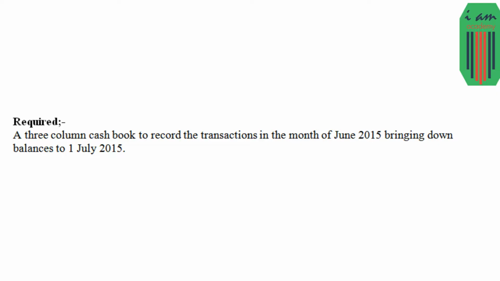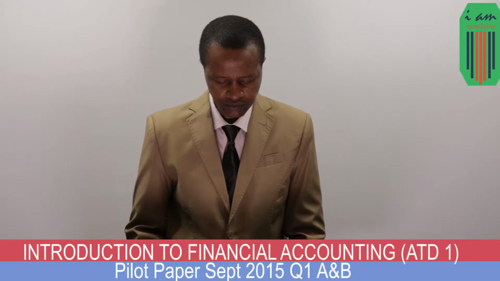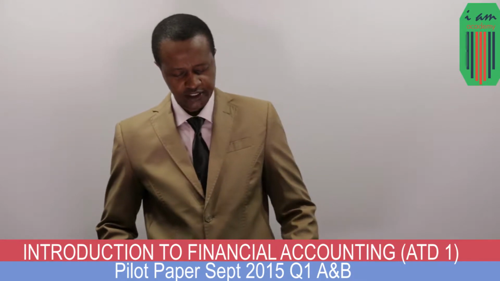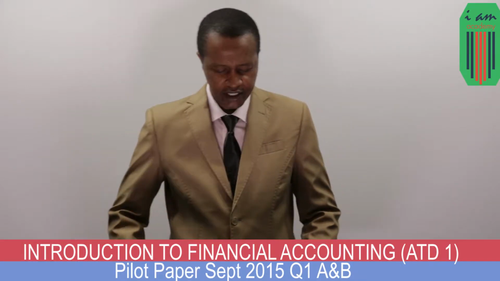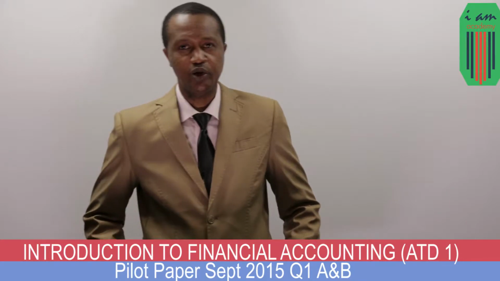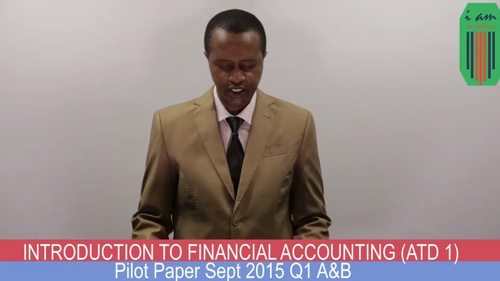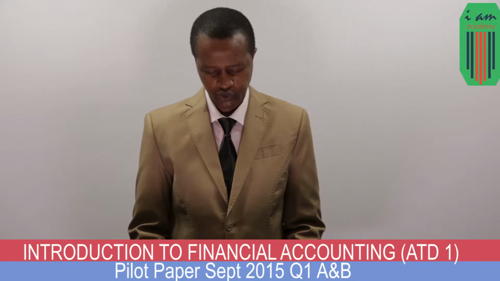Required: a 3-column cash book to record the transactions in the month of June 2015, bringing down balances to 1st July 2015. So that is the question. That is question number 1, A and B, to which we are expected to provide a solution.